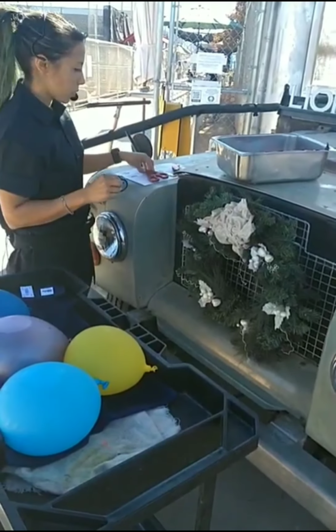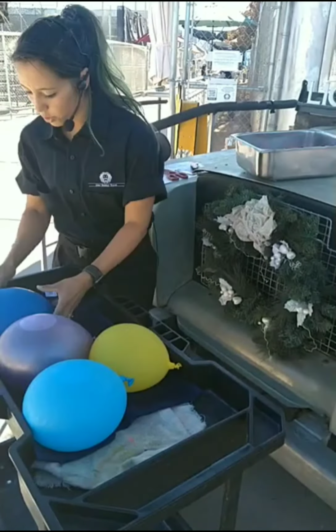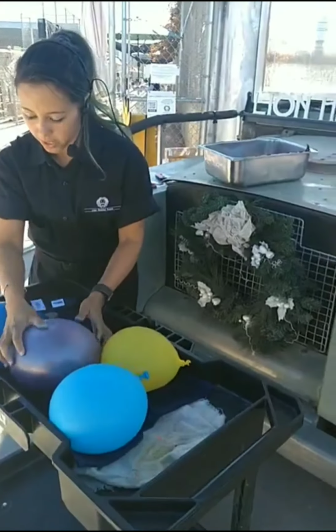Some of these balloons, I have some hopefully colorful water in. We'll see how it turns out.